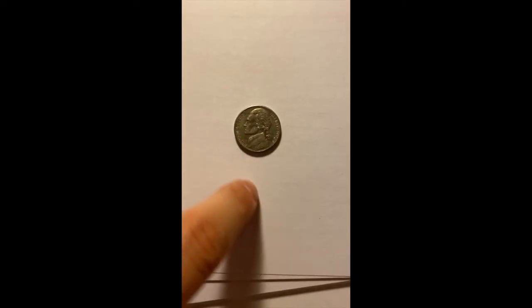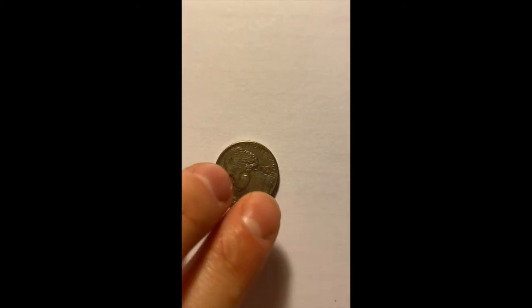Because here in front of me, we have a face-up nickel. Like we learned, it is silver in color. It is round in shape. The heads up side has President Thomas Jefferson. If we turn to the side right here, the lower right corner, we see the year that the coin was created, and it says 1996. So we know that this coin is 25 years old.